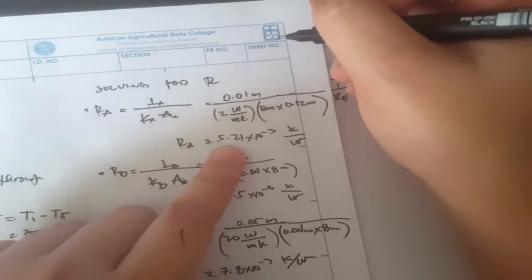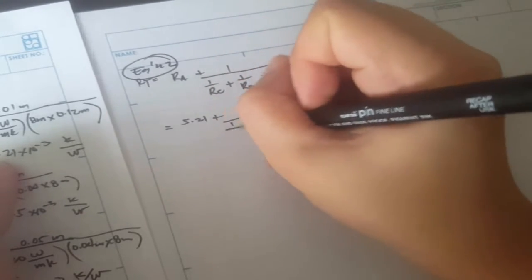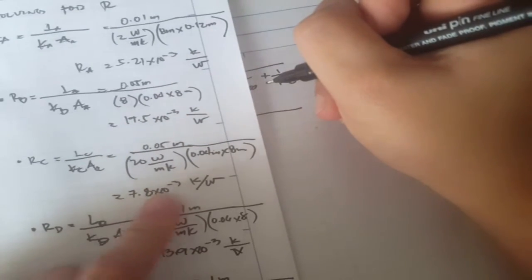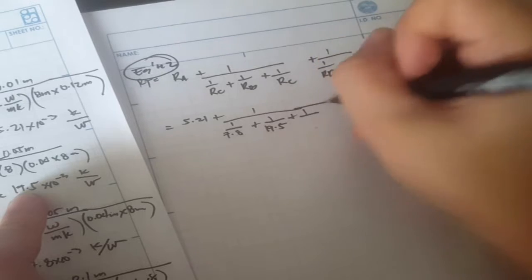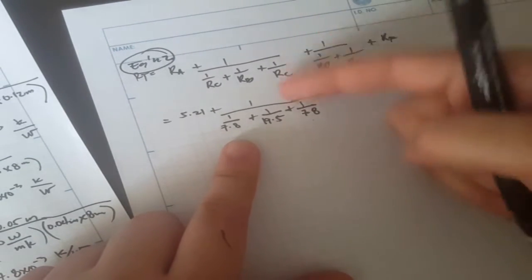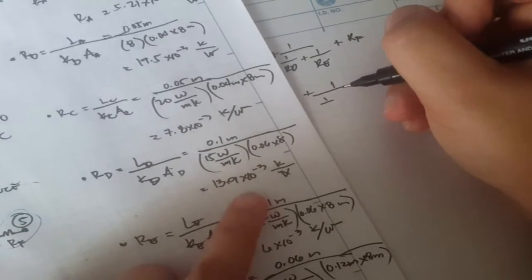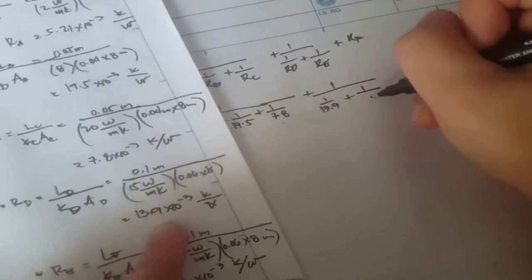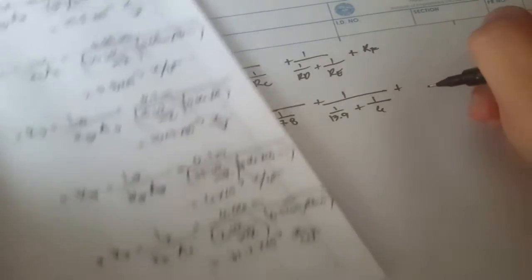For our RA, we have 5.21 plus 1 over, 1 over our RC is 7.8 times 10 to the negative 3, 7.8, plus our RB is just 19.5, plus our RC is also this one, 7.8, plus this part here, 1 over our RD is 13.9, plus our RE is 6, plus our RF is 31.2.